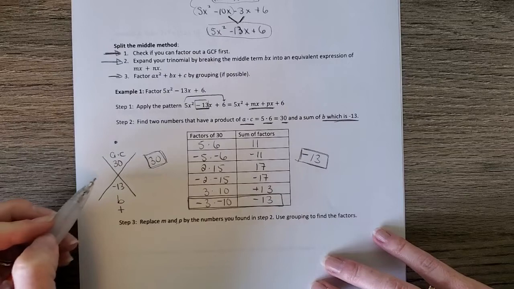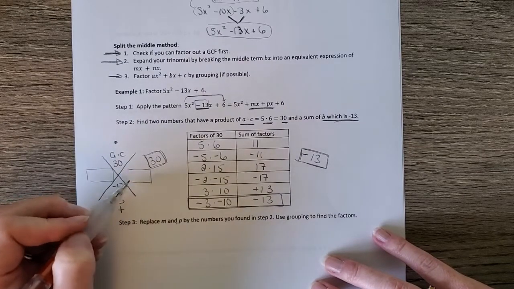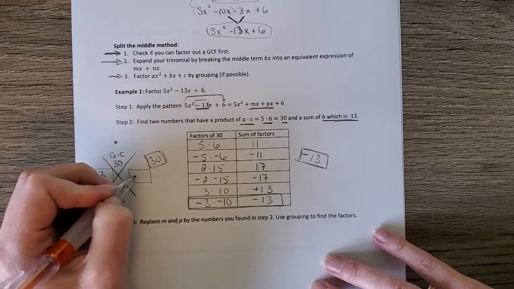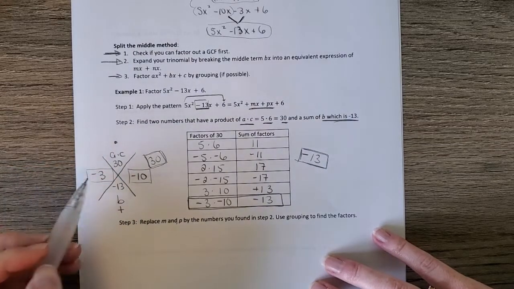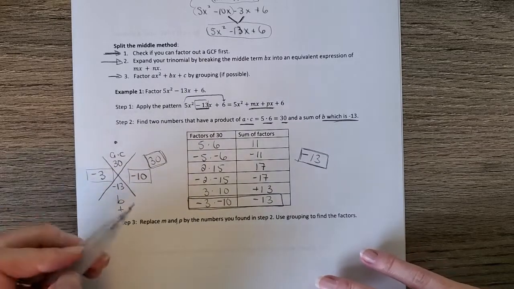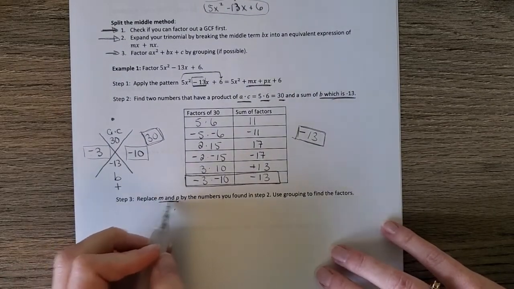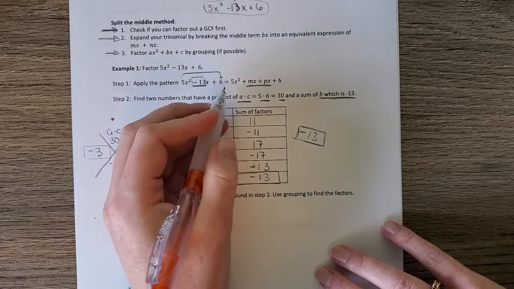And what I say is then find the magic numbers. I call the magic numbers the numbers that make this work. So in this case, negative 3 and negative 10 are our magic numbers. Negative 3 times negative 10 is 30. Negative 3 plus negative 10 is negative 13. So we're going to use this X method to keep it organized. Now we're going to replace m and p with those numbers. So we're going to go back up to our equation.